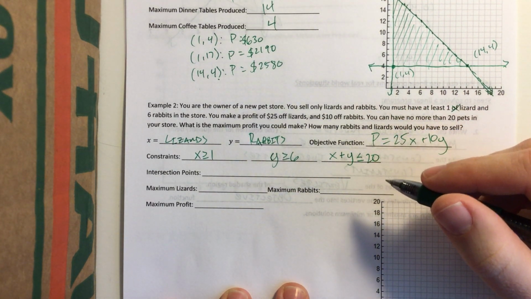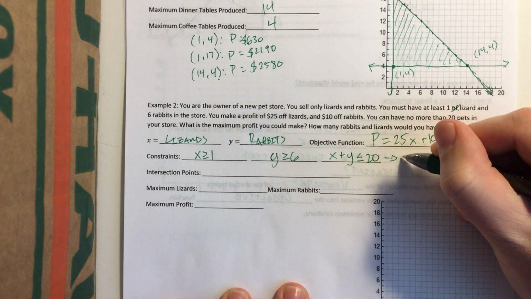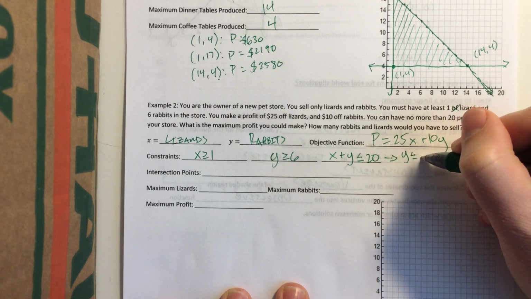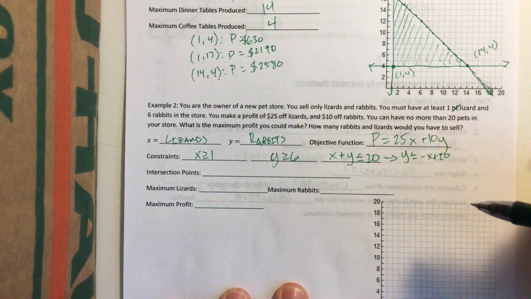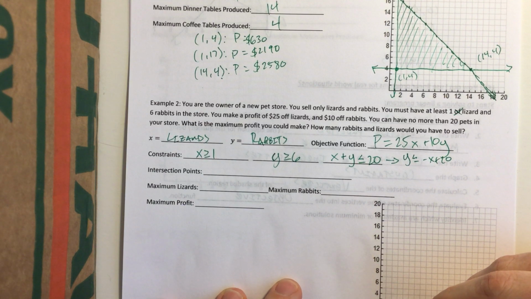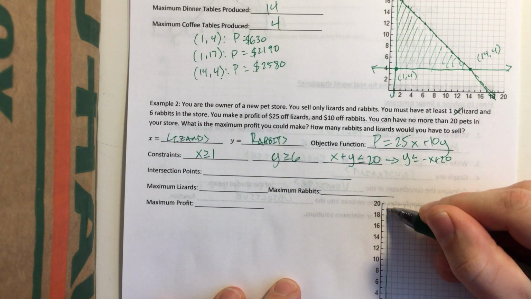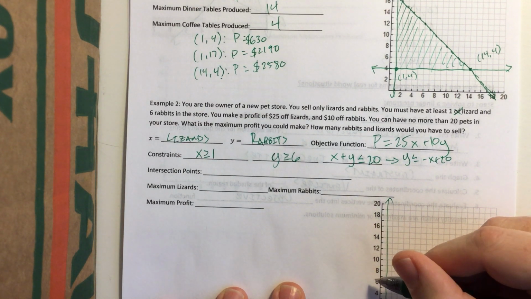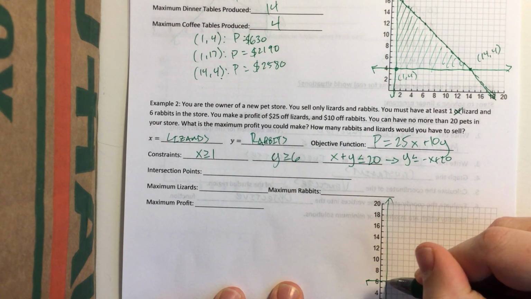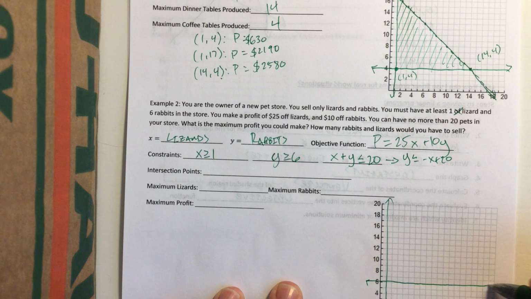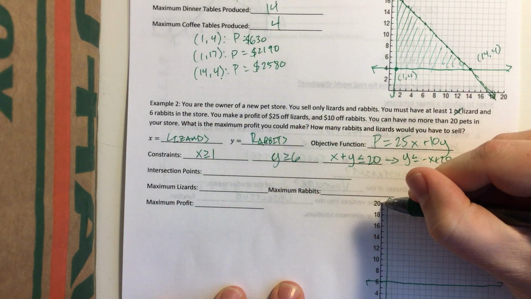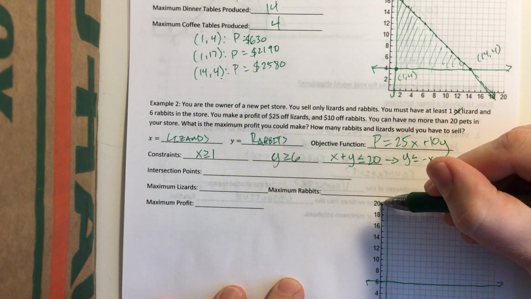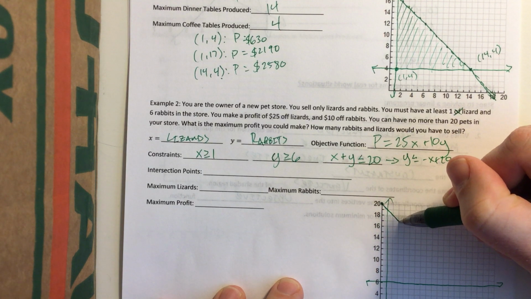All right. This one we'd want to get in y equals mx plus b form. It's going to be y is less than or equal to negative x plus 20. And so if I graph this, there's x greater than or equal to 1. Y is greater than or equal to 6. And then this negative x plus 20. This is so obnoxious.